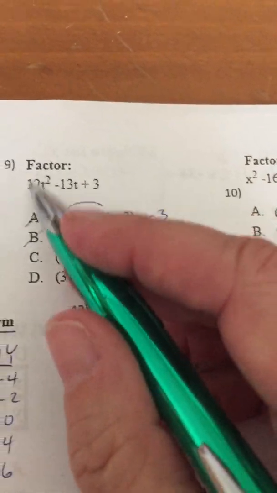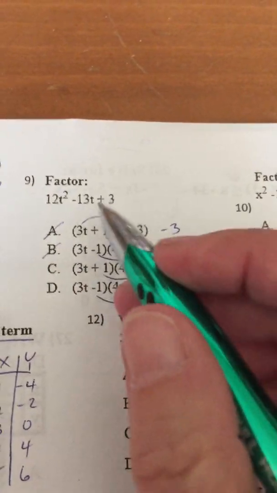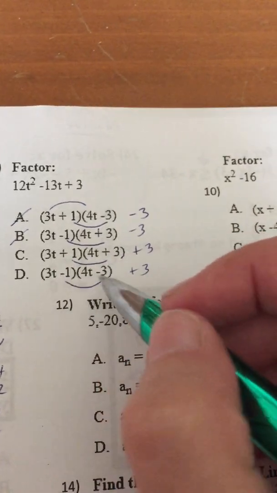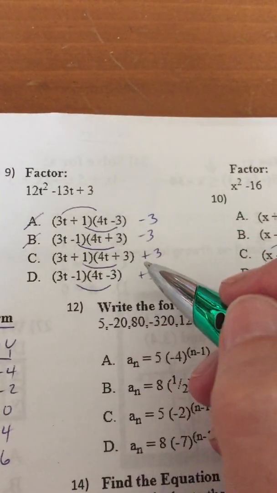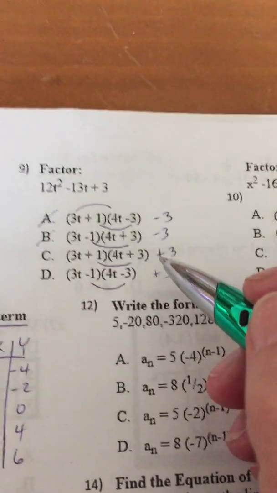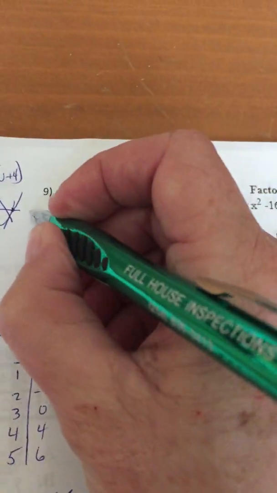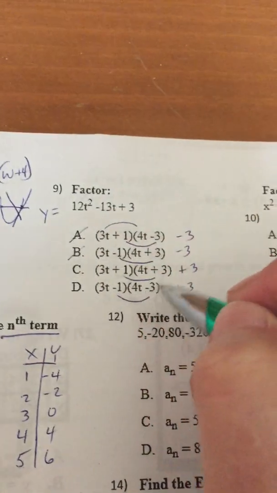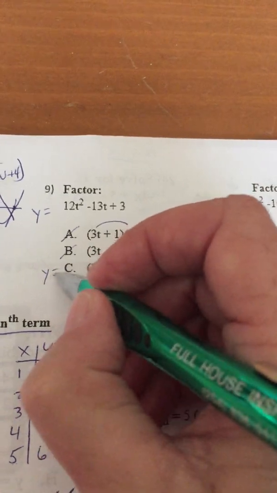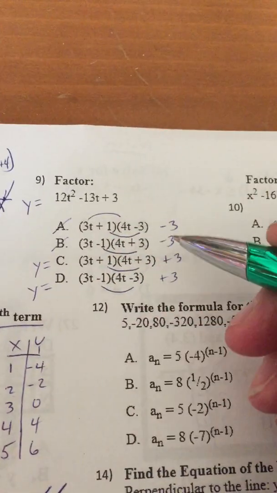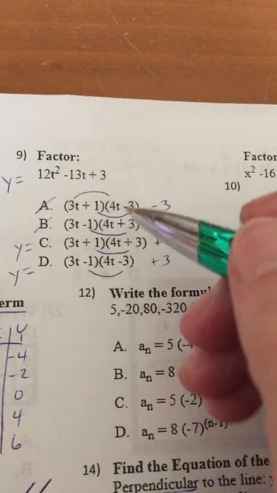Now, because this one has this number in front, you just can't add them together to get that middle number, because obviously none of these, if you add them, give you that. You're really going to have to go to the double distribution to figure out which answer works. Or you could put them in the calculator and do y equals, and then put each of these two answers in with y equals, and see which one goes right on top of the original parabola. So that's one way to do it.